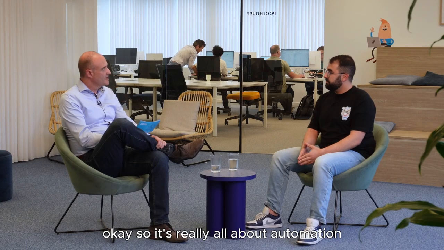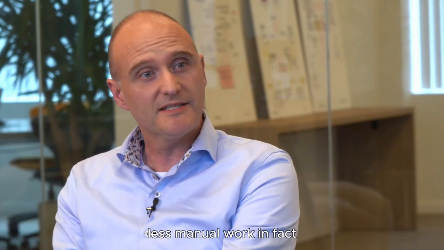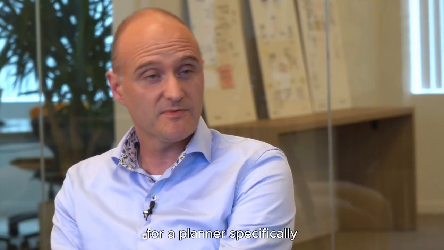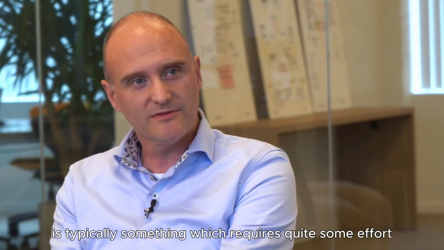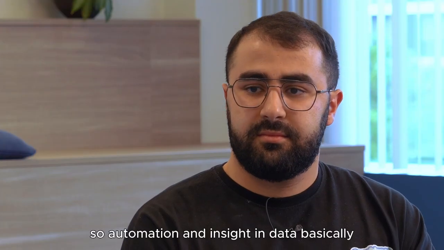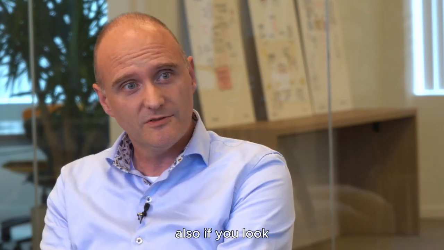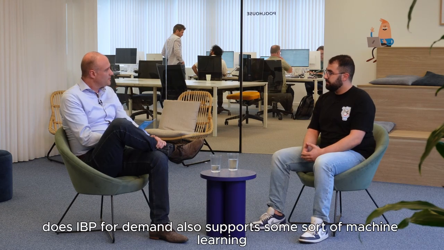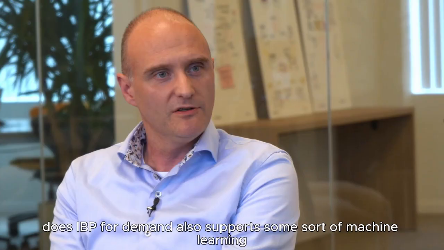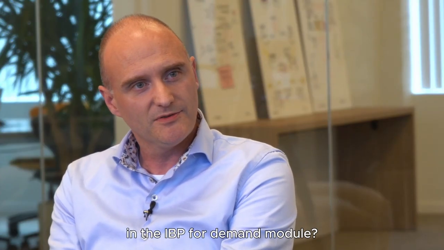Okay, so it's really all about automation, less manual work in fact for a planner. Specifically, cleansing is typically something that requires quite some effort from a planner. So automation and insight in data basically also, if you look to the analysis of the time series. Exactly. Okay, now does IBP demand also support some sort of machine learning in the IBP for demand module?